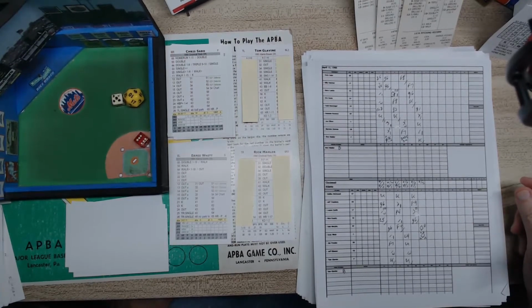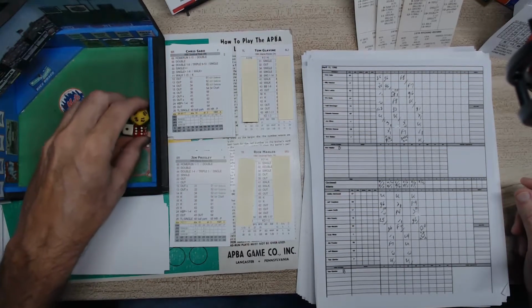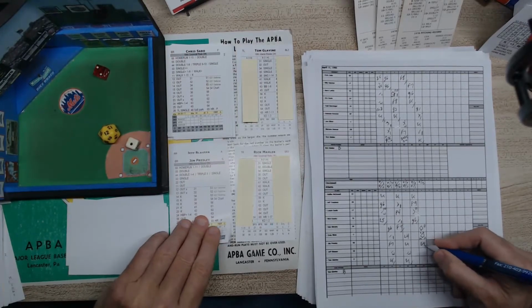Holy smokes, off the pitcher card. 1-17. Rick Mailer gave up a lot of home runs with a 1-17. It was a -6. Brought it back to 11, but I rolled a 10. All right, here's Jim Presley. Nobody out. There's them 1 out now.